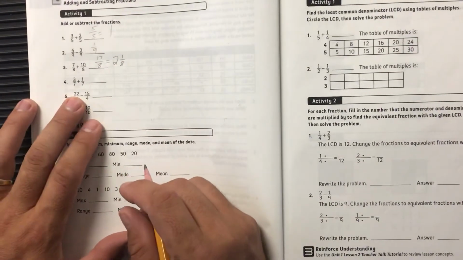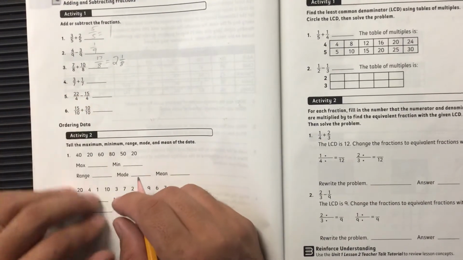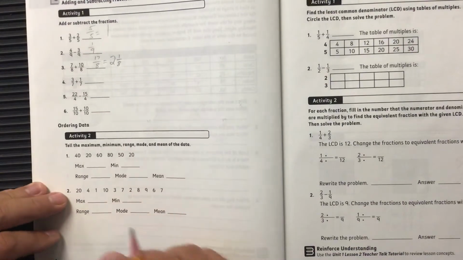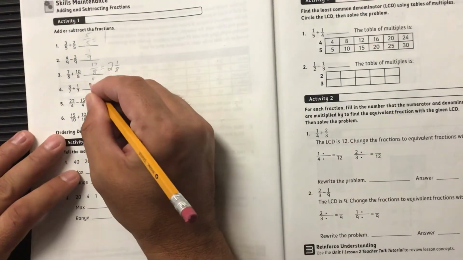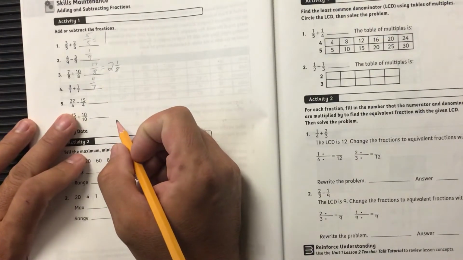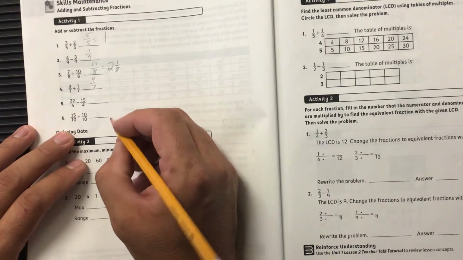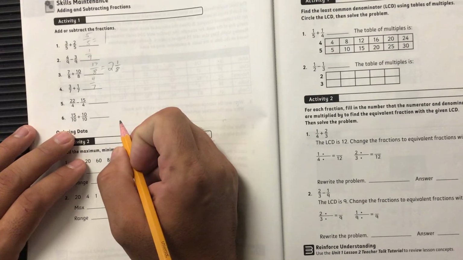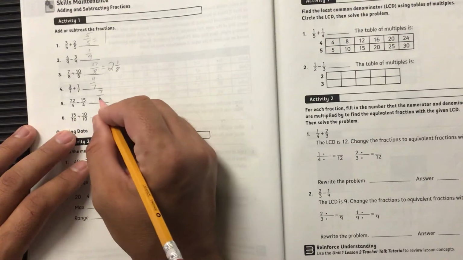Madison, back to you. 3 over 7 plus 1 over 7. 4 over 7 is correct. Asia, you take number 5 for me. 7 over 4.